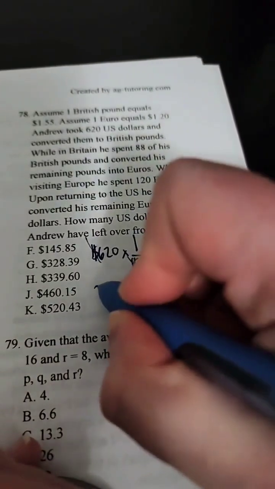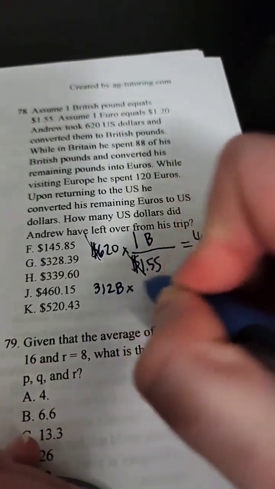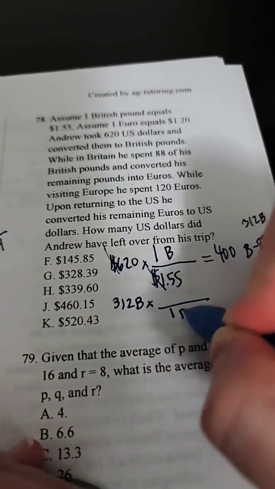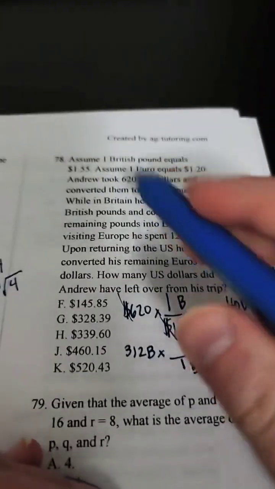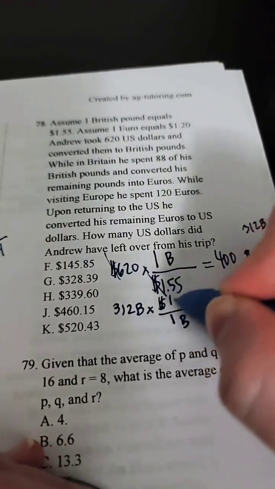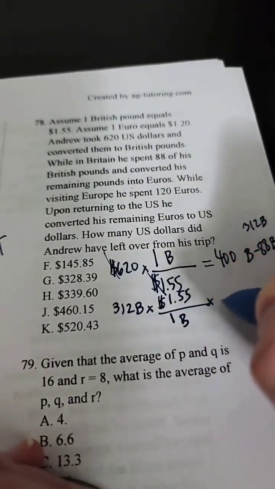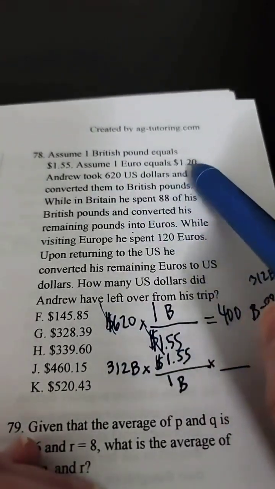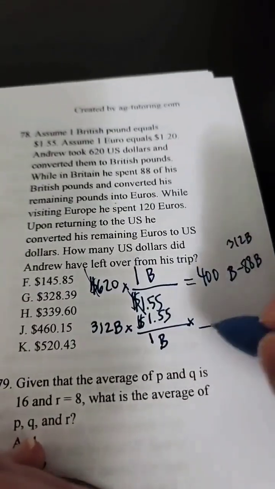So now he's at 312 British pounds, and it says that he's going to convert them into euros. So in 1 British pound, there's going to be $1.55 American dollars. And then we want euros. So if we look at the relationship they gave us with euros, it's $1.20 is equal to 1 euro.